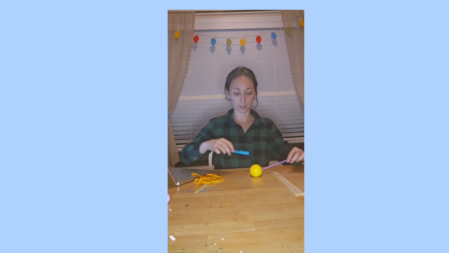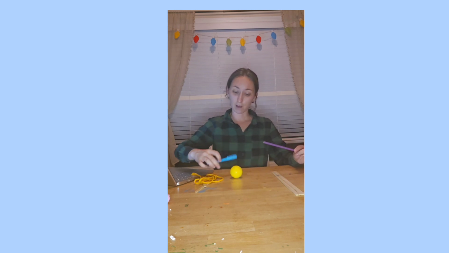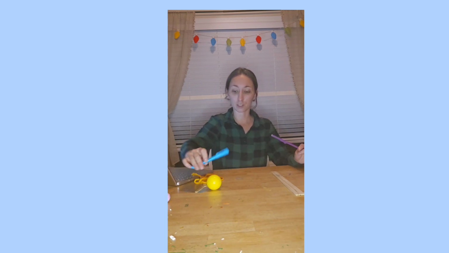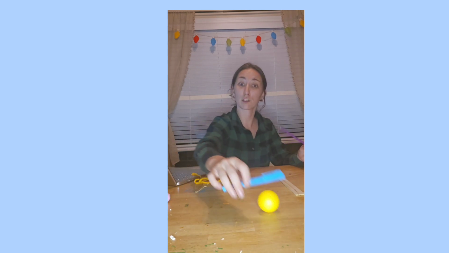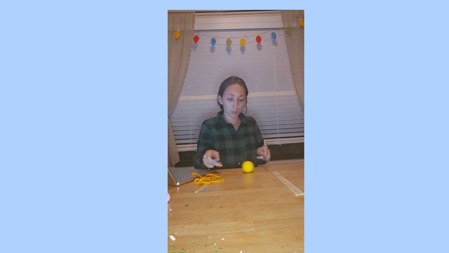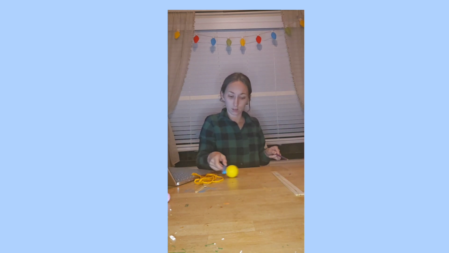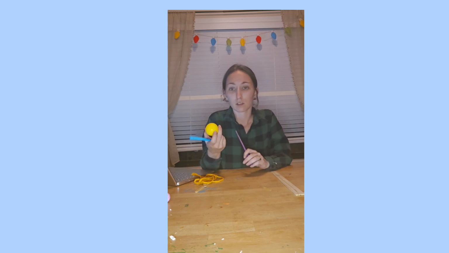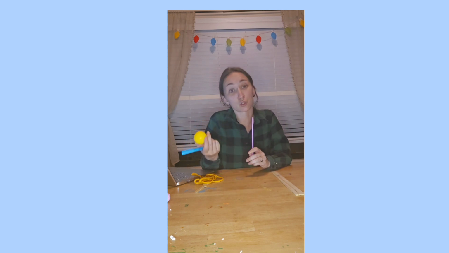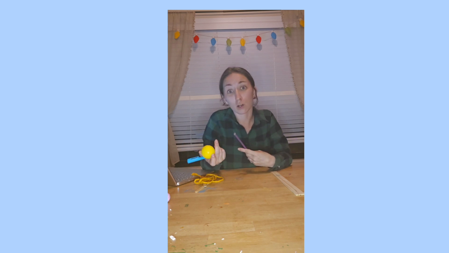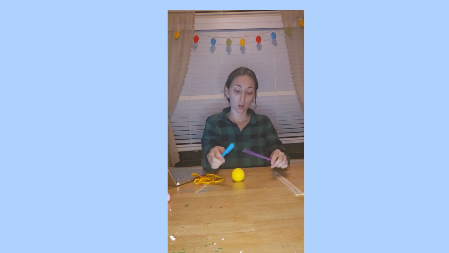I also noticed that if I push it hard, it rolls faster. And if I push it slow, like softer, it moves slower. So pushing and pulling, if you do it strong or gentle, it can have a harder or softer force.